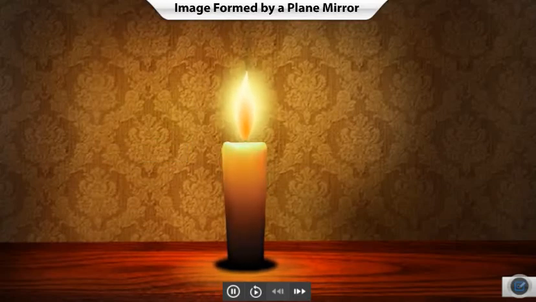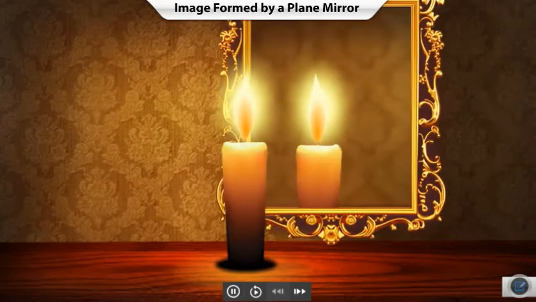If we place a plane mirror in front of this candle, we not only see the candle, but we also see an image of the candle in the mirror. Let's learn more about how this happens.